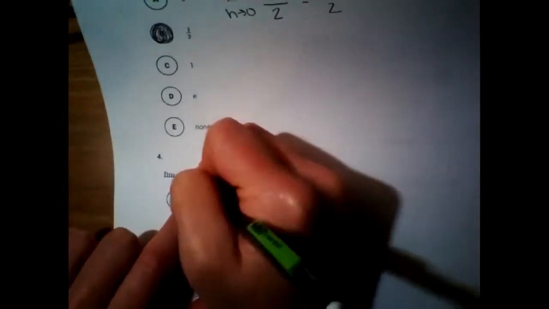The numerator, what rule do I need for that, guys? What rule is this going to be when I go to do the derivative of the numerator?